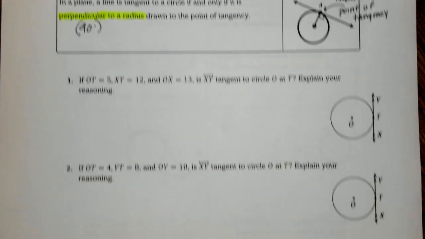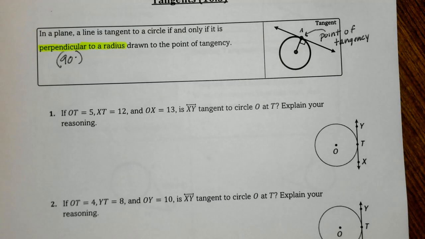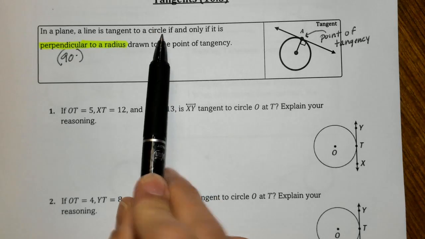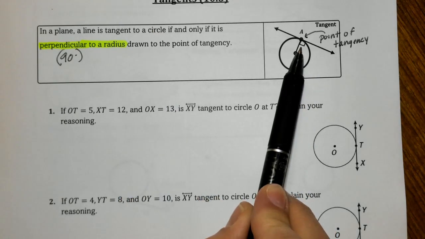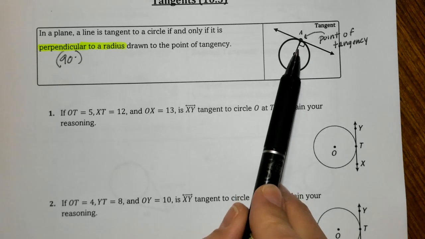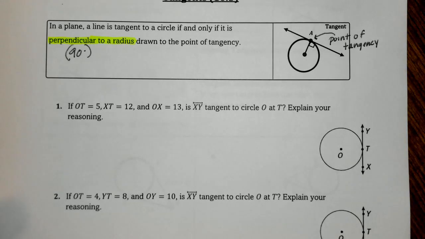So let's go ahead and start off with number 1 using this information. Again, this is a biconditional, meaning that a line is going to be tangent to a circle if we notice that we've got this 90-degree angle with the radius, and if we see that we've got this 90-degree angle with the radius, we automatically know the line is tangent.